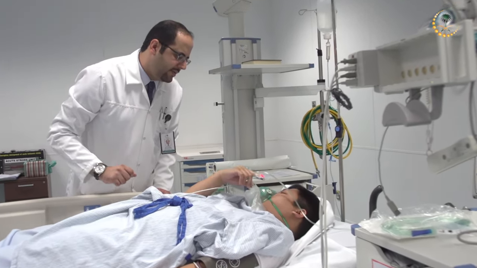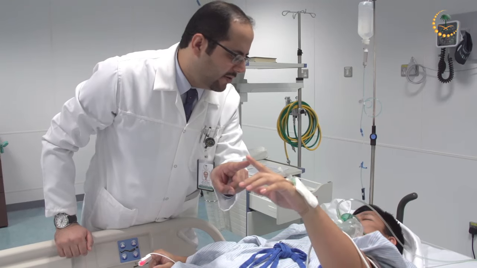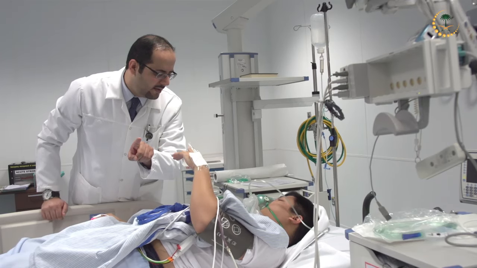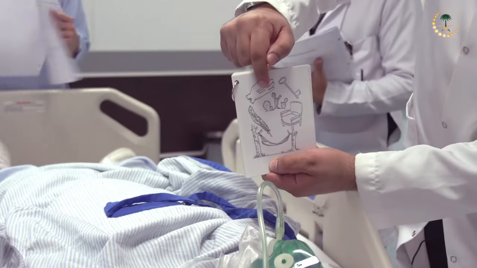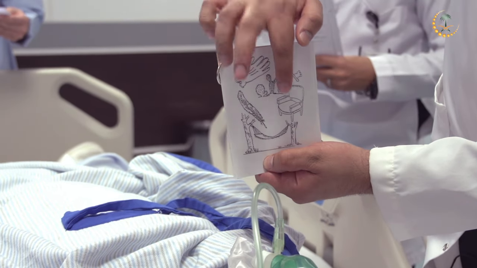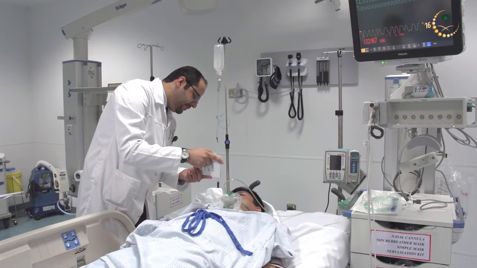Touch your nose. Touch my finger. Good. Can you touch your nose? Wow. Okay. Can you tell me what's going on in this picture, please?